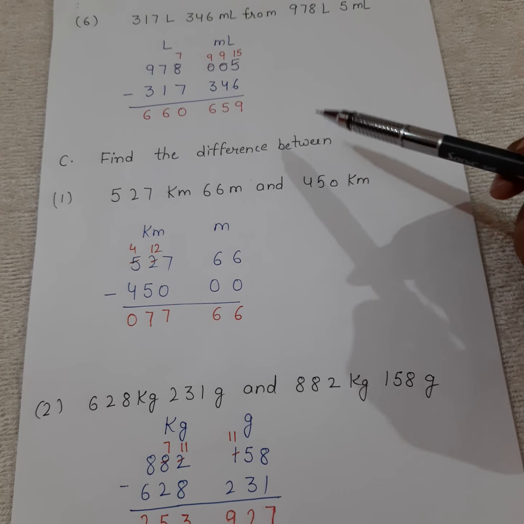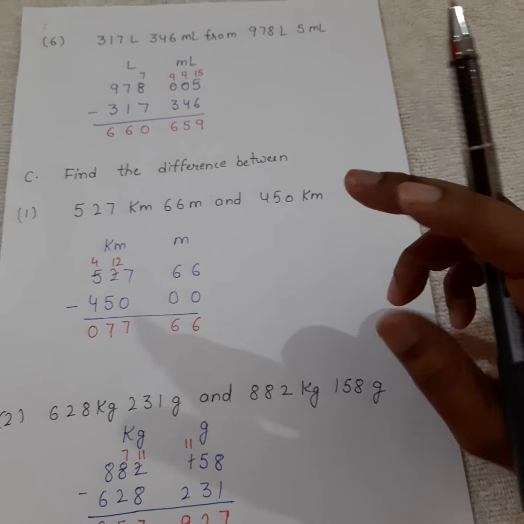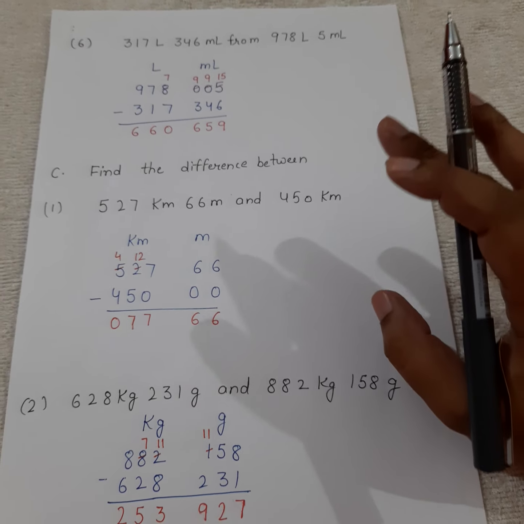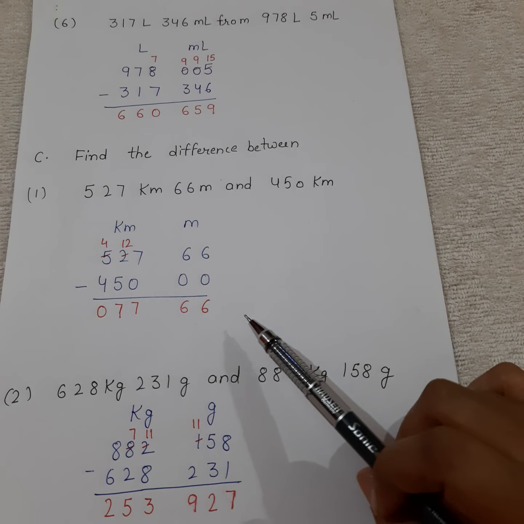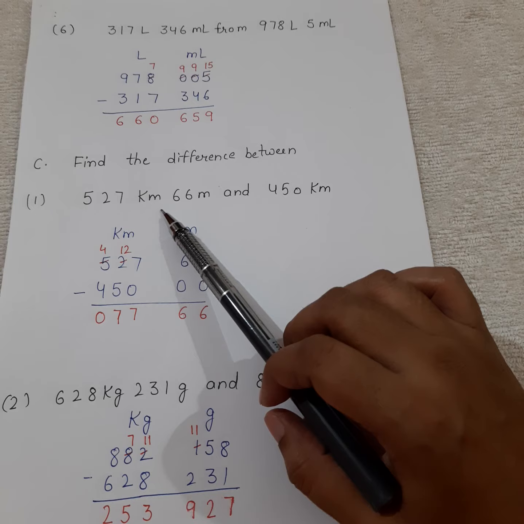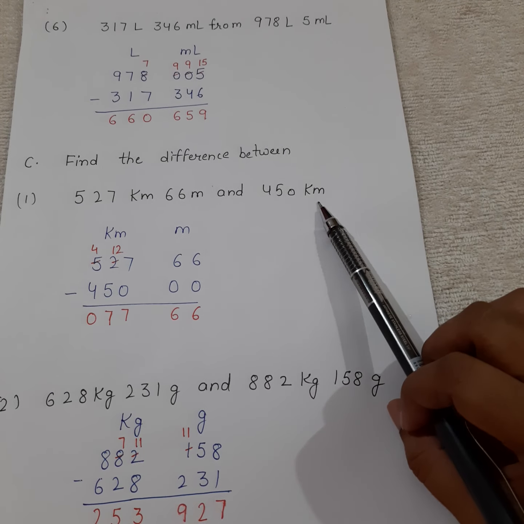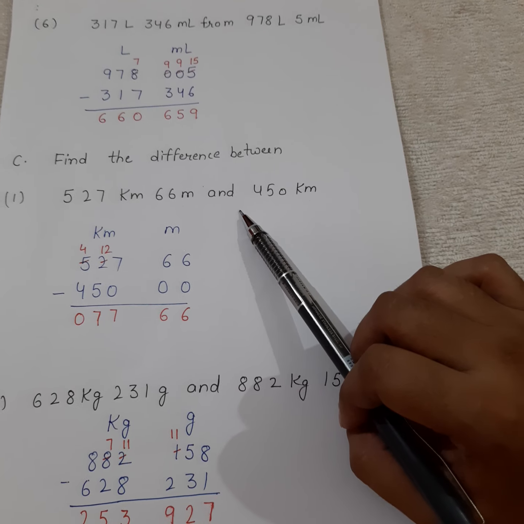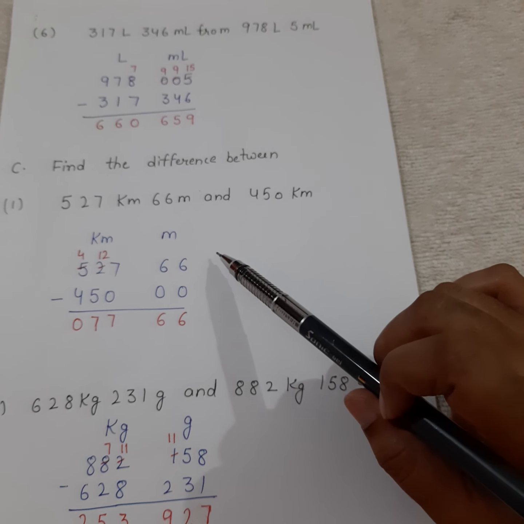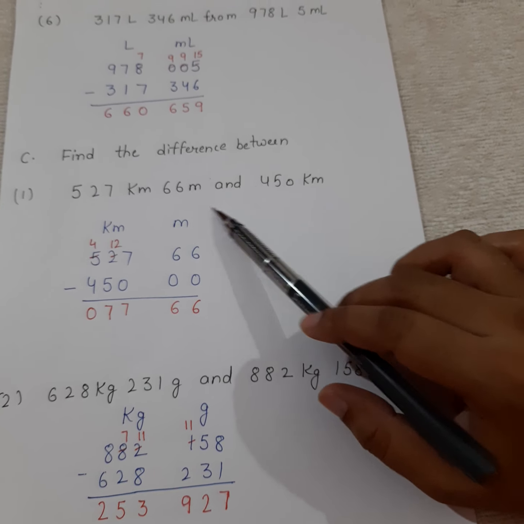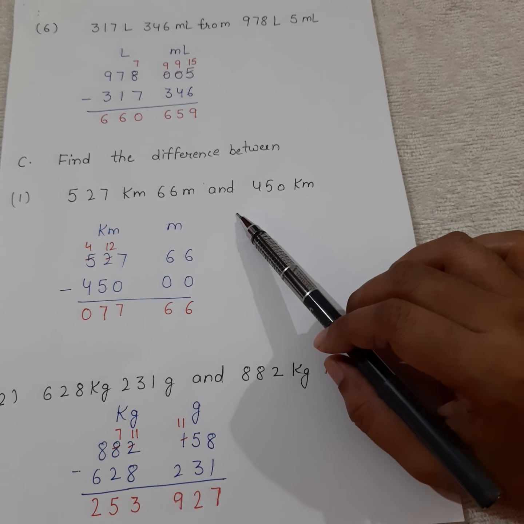Now the C part is saying find the difference between. The thing is the same: subtraction, minus or difference. We have to do the same. But here you can see how the question is given: 527 kilometer, 66 meter and 450 kilometer. In between you can see "and" is there. What is there? "And." So we have to only find out which number can subtract which number. Here "from" is not there, right? So we have to only find out.